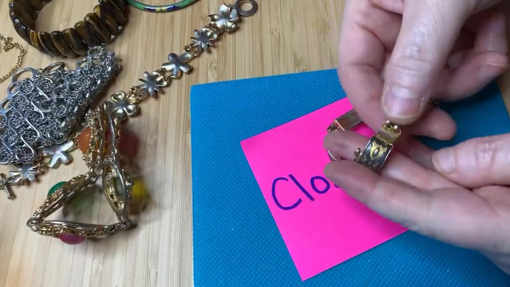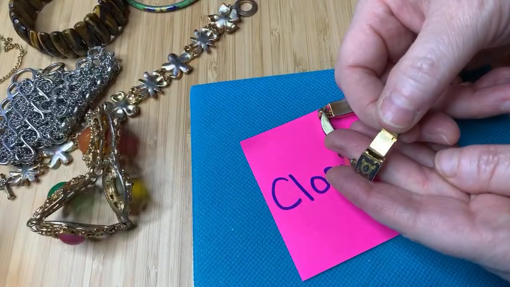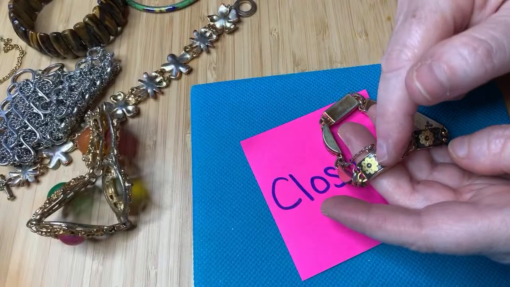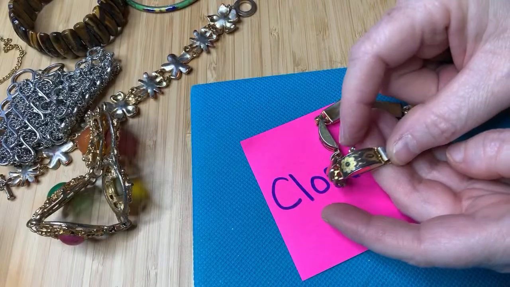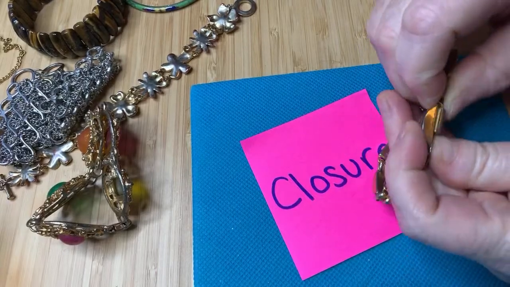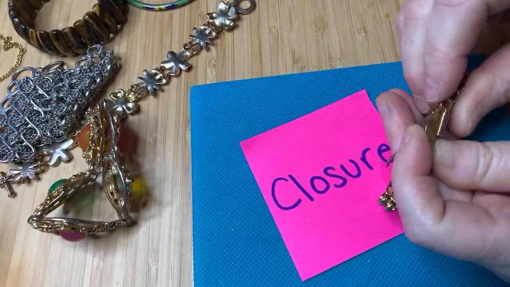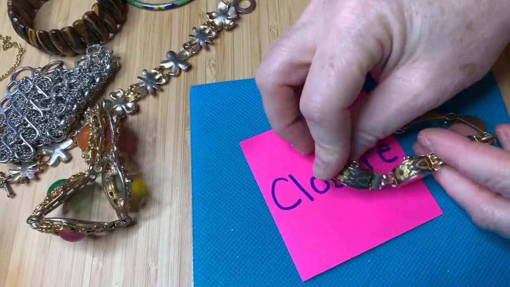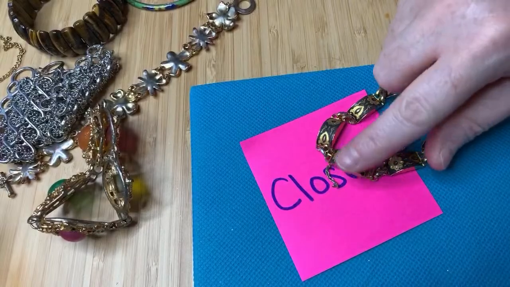Because you can have box closures, like say on the back of a pearl necklace, where it does not include another pearl. So that would be like a hidden closure. But this one where it's got a little box that the thing slides into, that's a box closure. And this one technically is a hidden closure as well. So there's that. What else have we got?